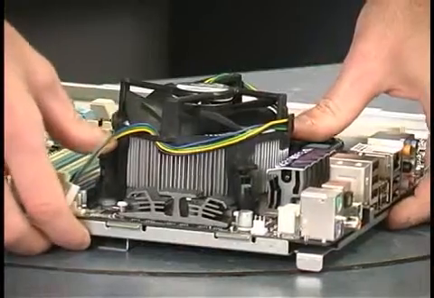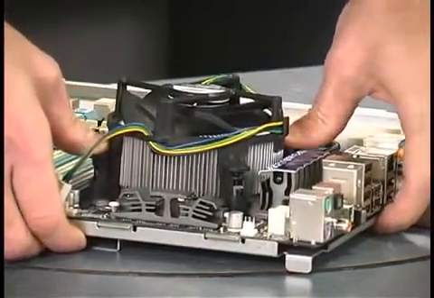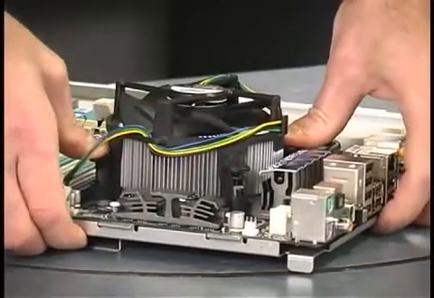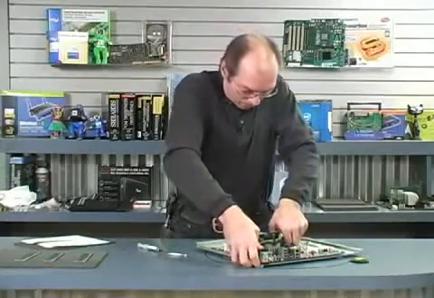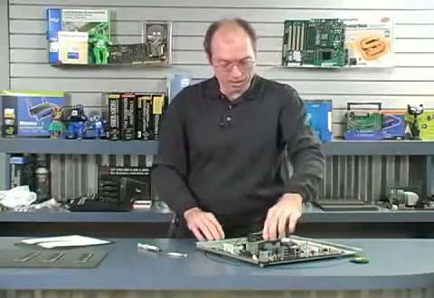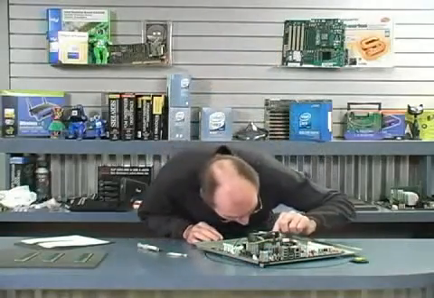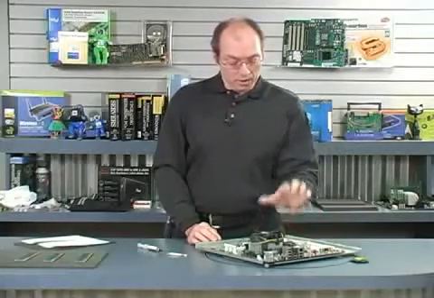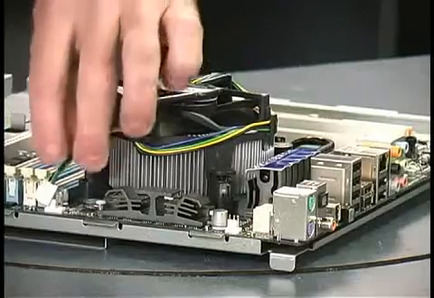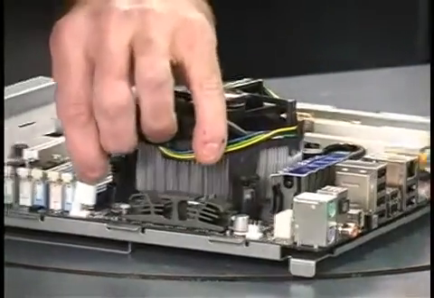I like to do it on opposite corners. You basically push down until you hear them click into place, and then I'll do these 2 corners until they lock into place. And then take a look around, make sure that all of them look the same and that they're all fully seated. These are.